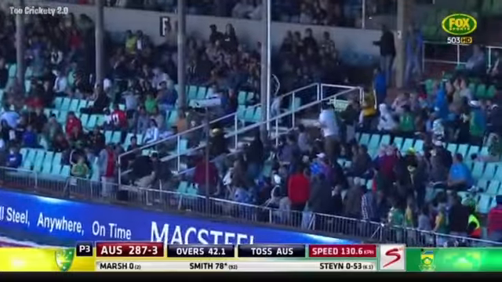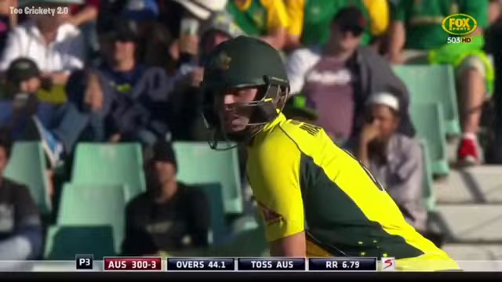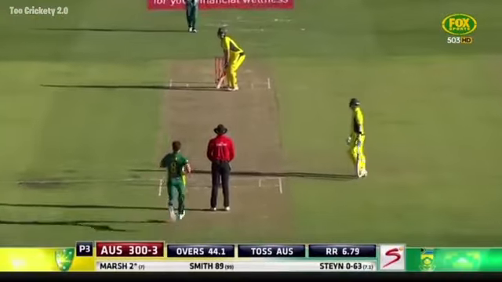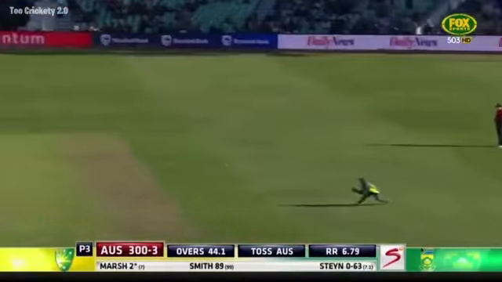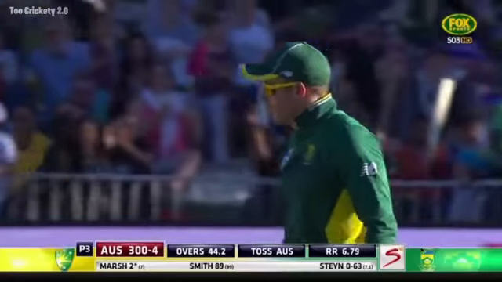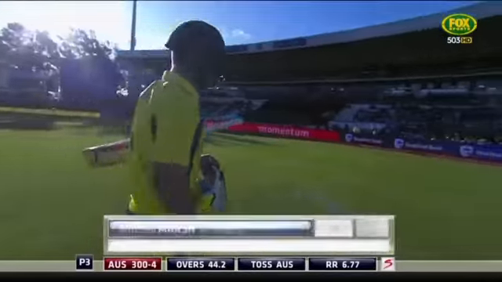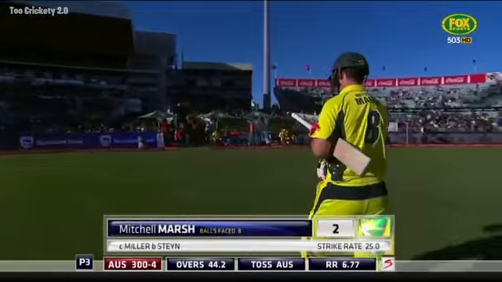Whip through the leg side and all the way for Stephen Smith. Started to pick up the ante at the back end here. Dragged and caught. Brilliant catch. David Miller was low to his left and he made it look easy. Good catch in just a short space of time by South Africa. So Mitchell Marsh gone for 2.